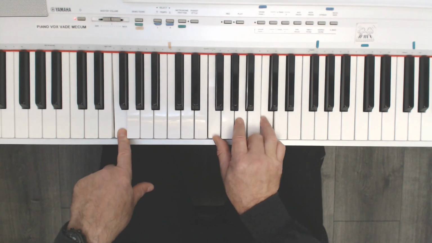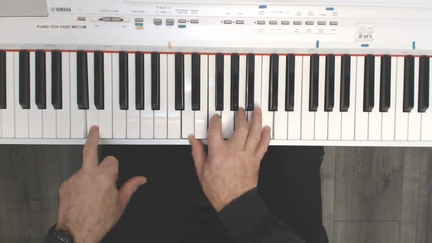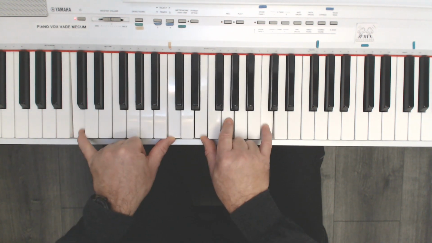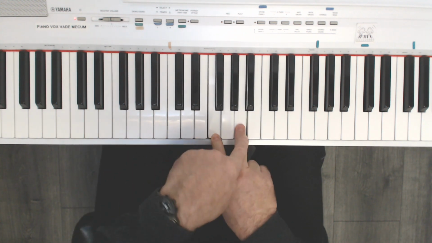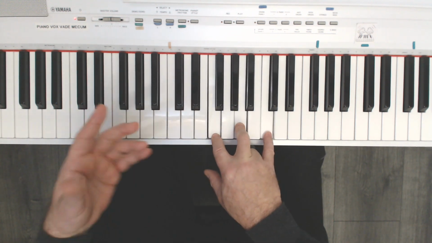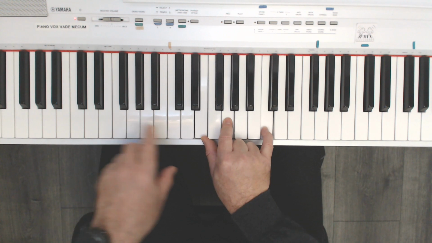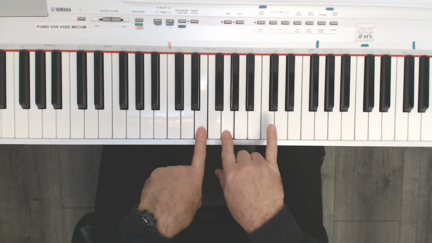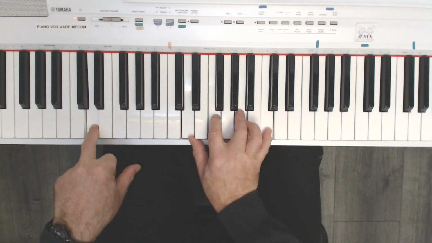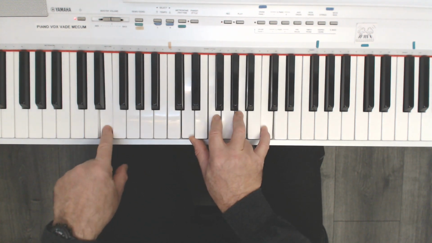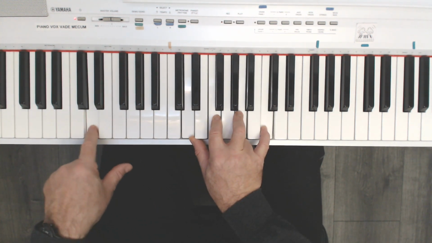F, E minor 6, D minor 7, and C. So F, A, C, very easy. E minor 6, E, G, D, C. D minor 7, you see, bum bum bum bum with your left hand, very easy.